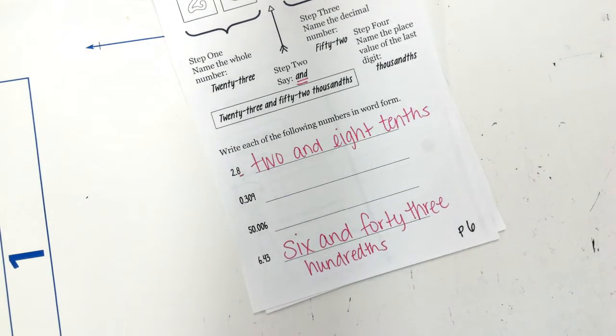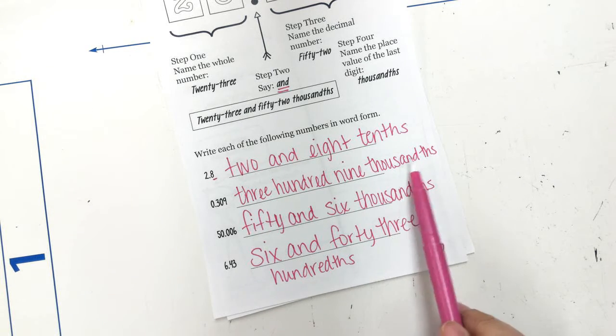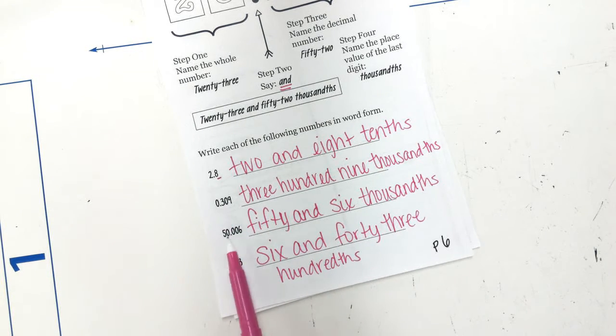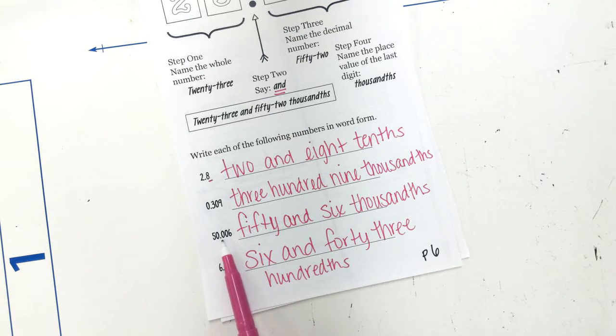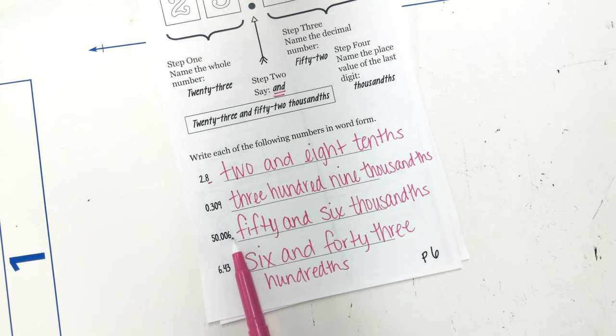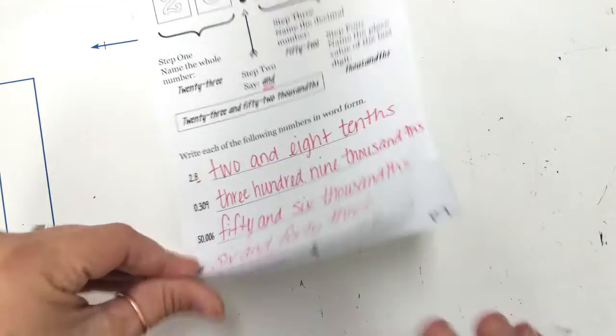Pause. You should have written 309 thousandths for this one. This one would have been 50 and, our whole number decimal, so 50 and, I have 6, my and's in the thousandths place.